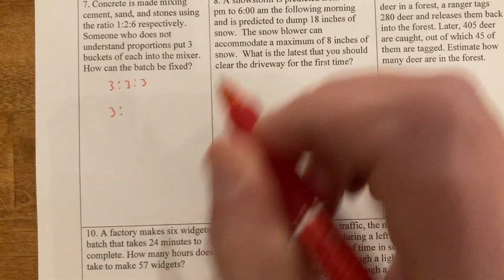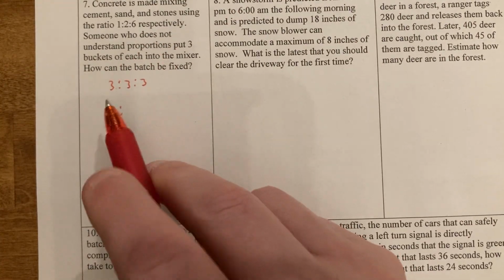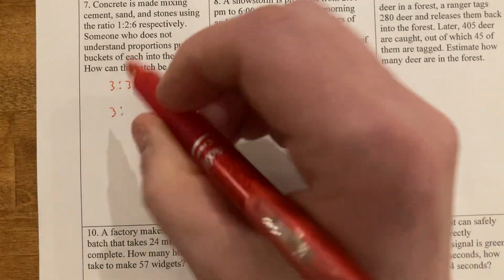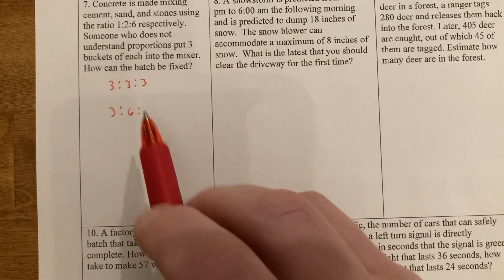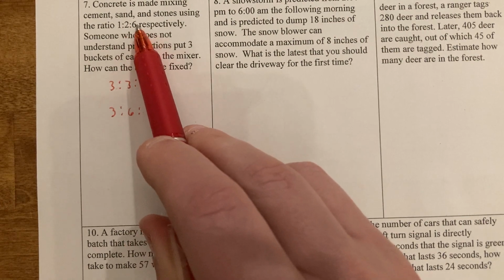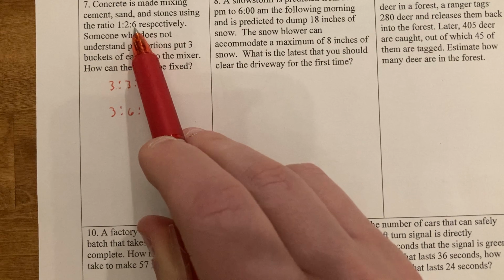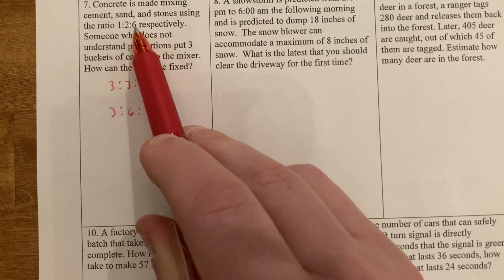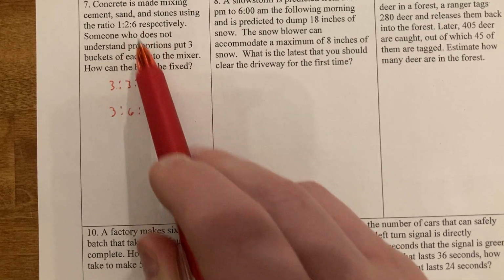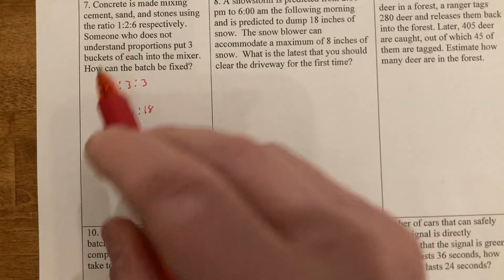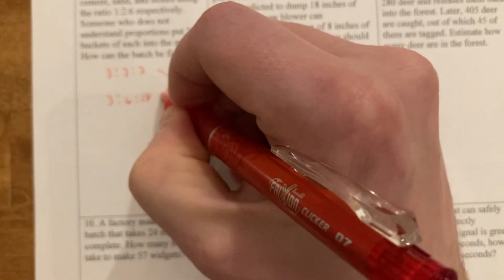You keep that as 3, and then let's see here. This is a 1 to 2, so this needs to be doubled. So we'll make that a 6, and this is a 1 to 6, so this needs to be times 6. Okay, so how do I fix it? I need to take this and turn it into this.